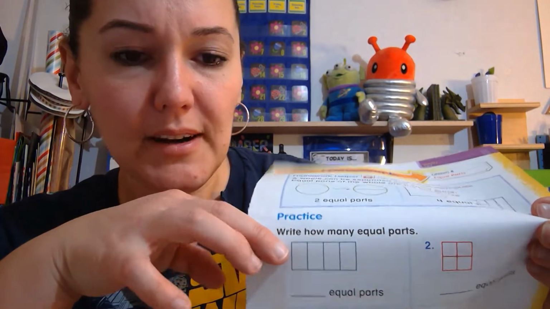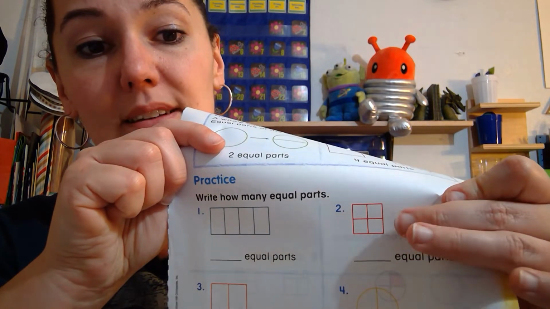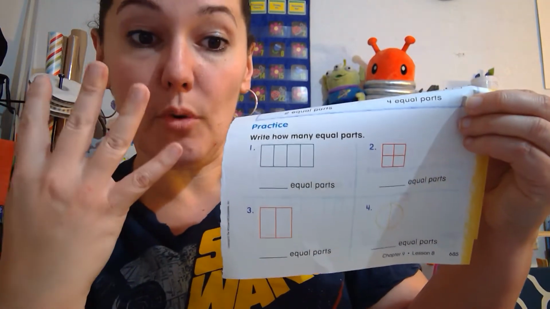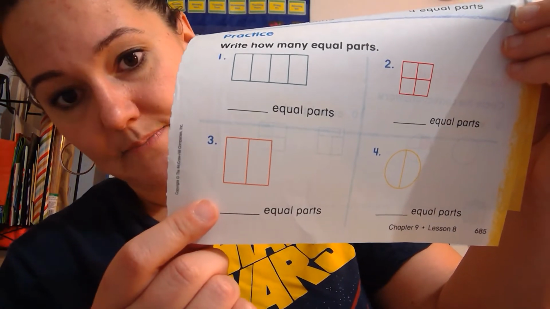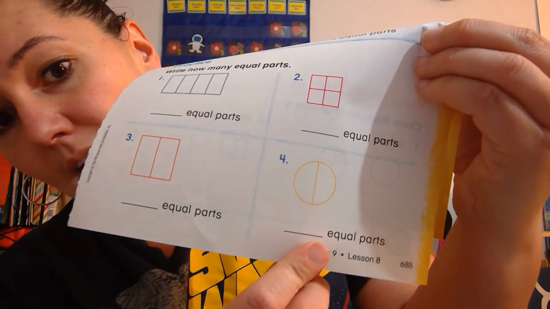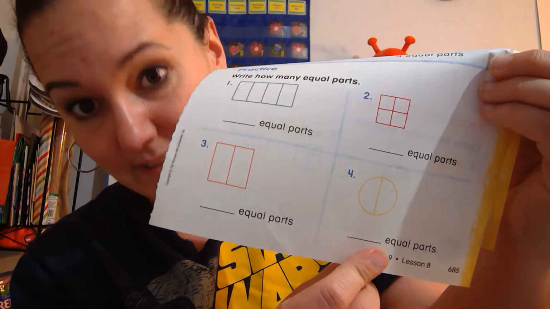So are these equal parts? Yes, they're all the same size and shape. And how many are there? 4. Okay. Are these equal parts? Yes, all the same size and shape, and there's 4. Okay, are these equal parts? Yes, same size and shape, and there's 2 equal parts. How about this? Yes, equal parts, same size, same shape, and there's 2 of them. All right, and you can even peek at the back and do the same thing.